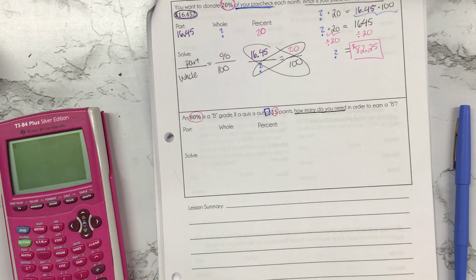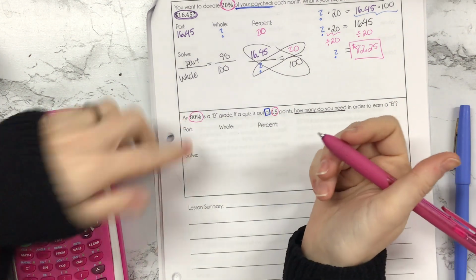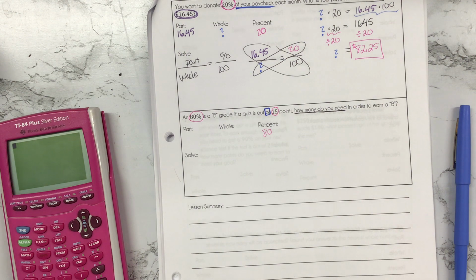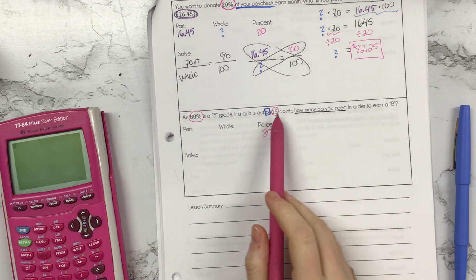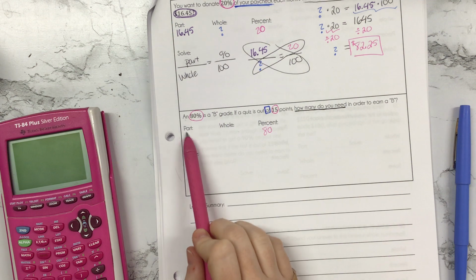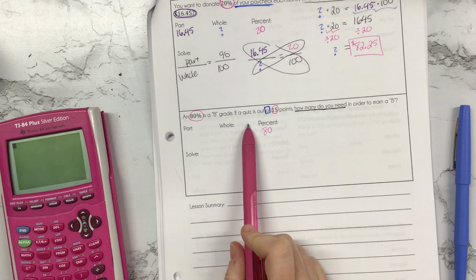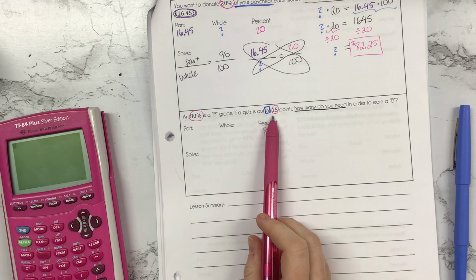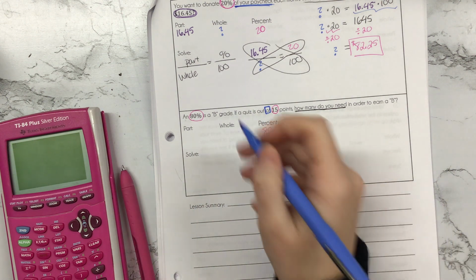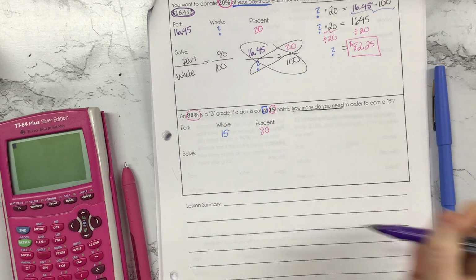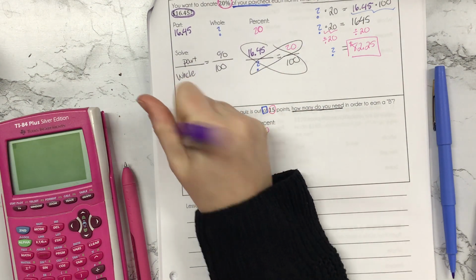So the first thing I want to do is this 80 is my percent. It has a percent sign. That's got to go there. Okay. Then I have to figure out, is 15 the part, the smaller piece, or the whole, the total? Well, it's out of 15. That's the total. So 15 is our whole, and we are looking for the part.